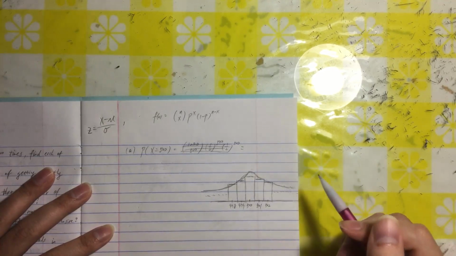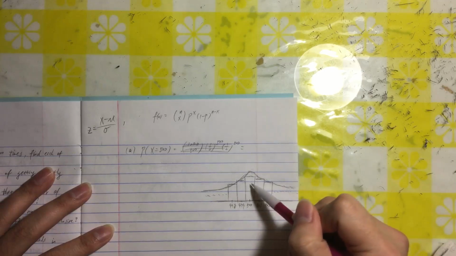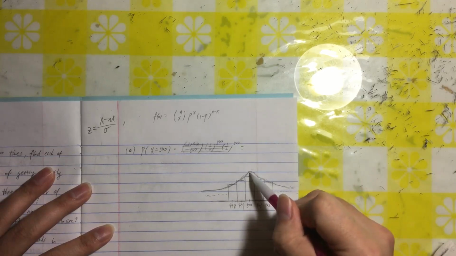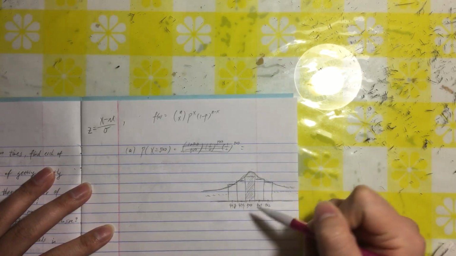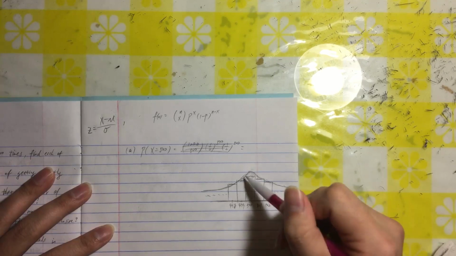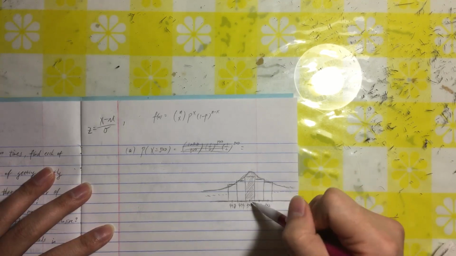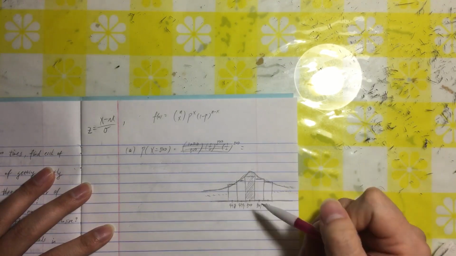In order to find a probability using the normal distribution, we try to find the probability under the curve over this bar. In order to approximate the probability for s equals 500, we try to find the probability under the curve over this bar.